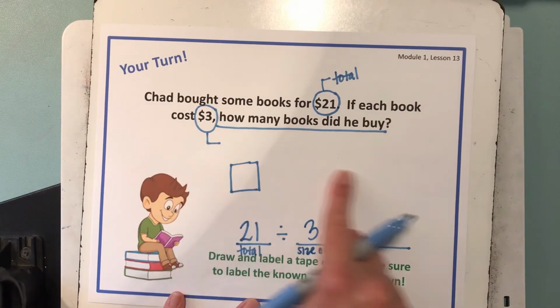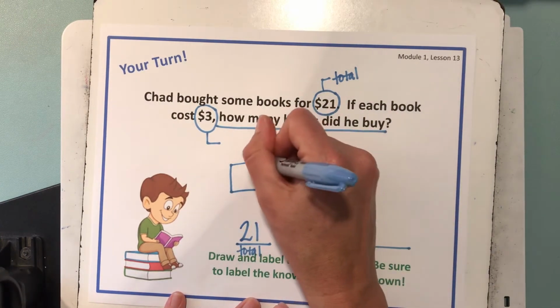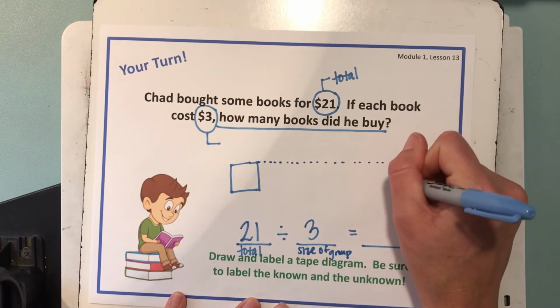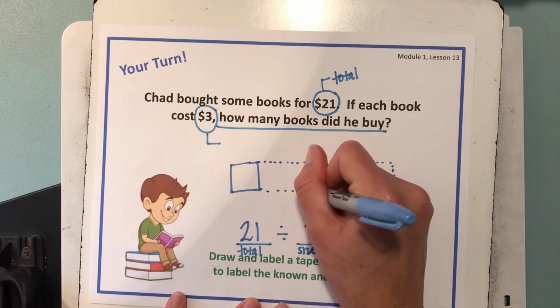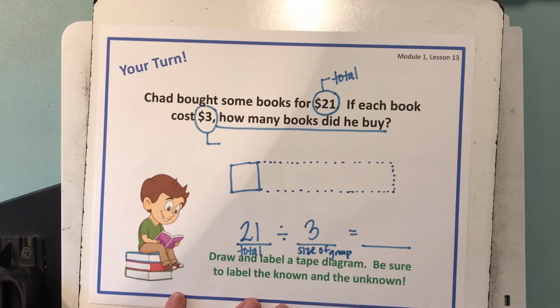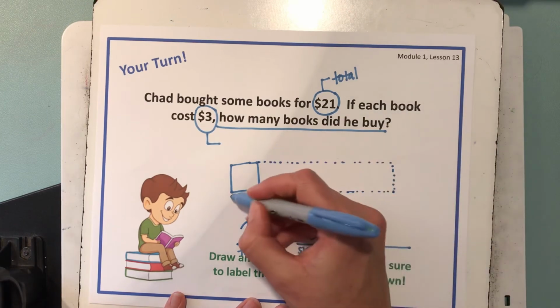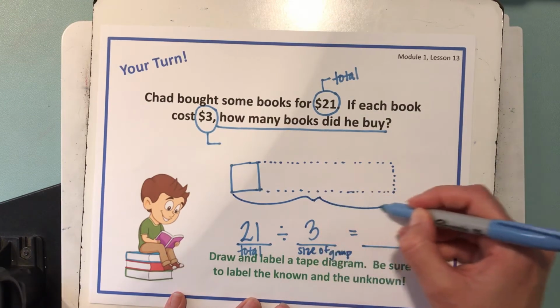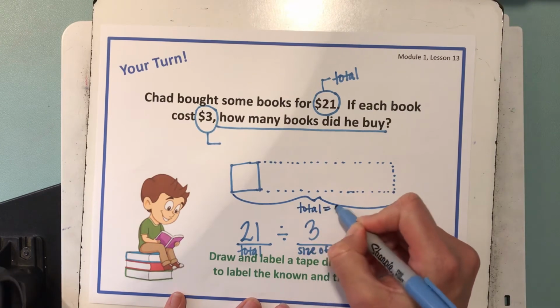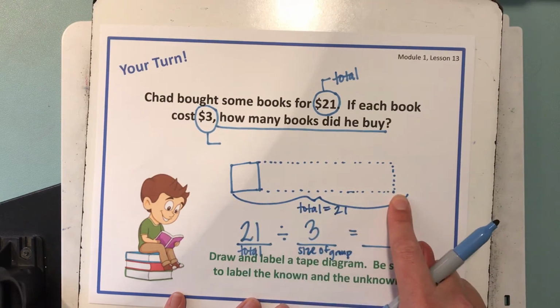Okay, so I don't know the number of groups. So I'm going to do my dotted line. And I might have made this too big, and that's okay. Or maybe I made it too small. Who knows, right? So I know that this, and hopefully you labeled your tape diagram. Your total is 21. So I know this whole thing is going to represent 21.